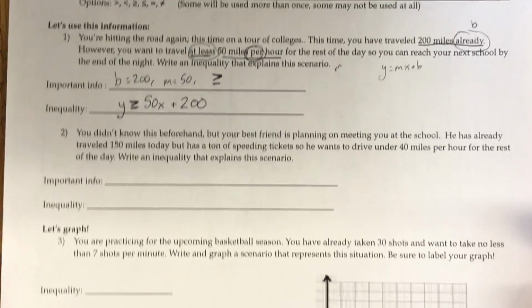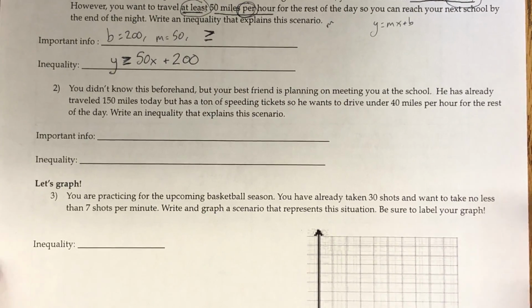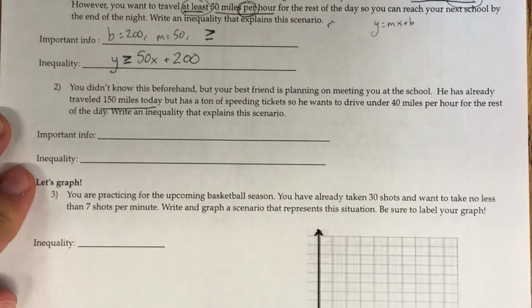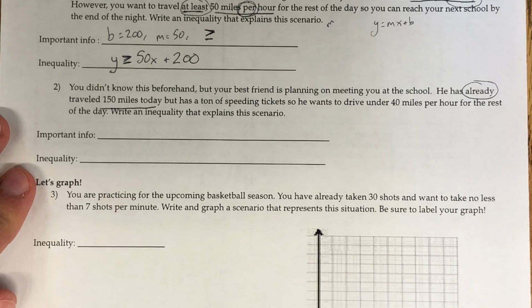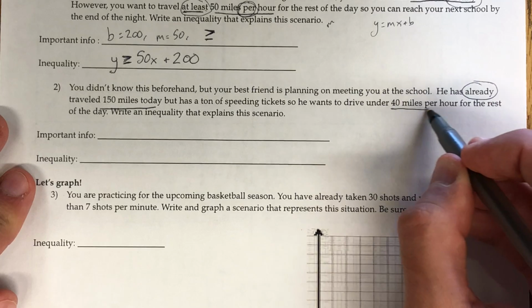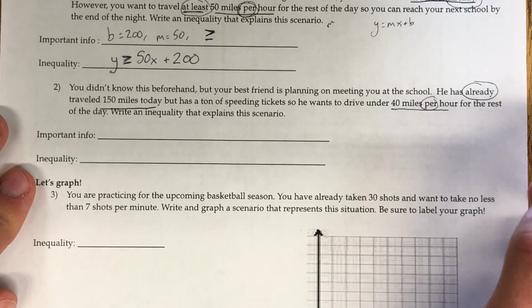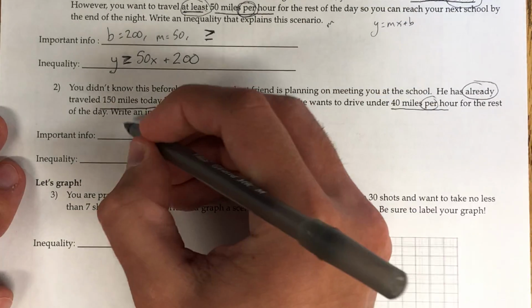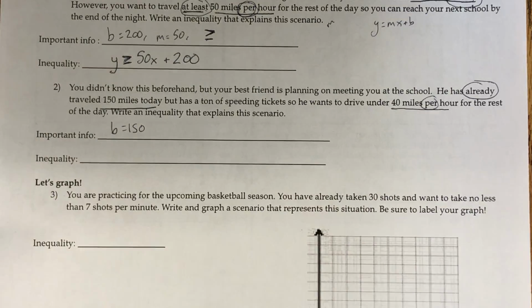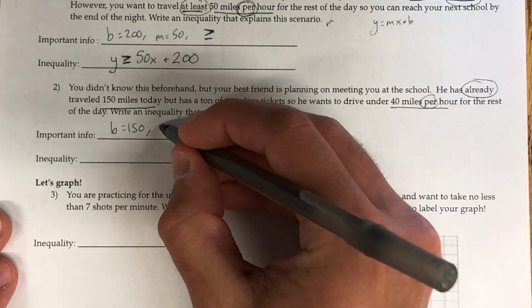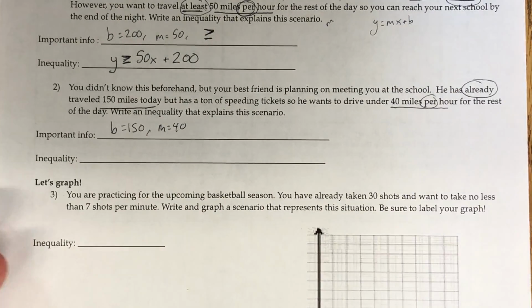Okay. All right, let's look at number 2. You didn't know this beforehand, but your best friend is planning on meeting you at the school. He has already traveled 150 miles today. So I see that word already again, but he has a ton of speeding tickets, so he wants to drive under 40 miles per hour for the rest of the day. Write an inequality that explains this scenario. So again, we have already 150 miles. Already, your starting point, tells you your y-intercept. Anything like per or every tells you your slope, because that's what's changing. You're doing 40 miles per hour.